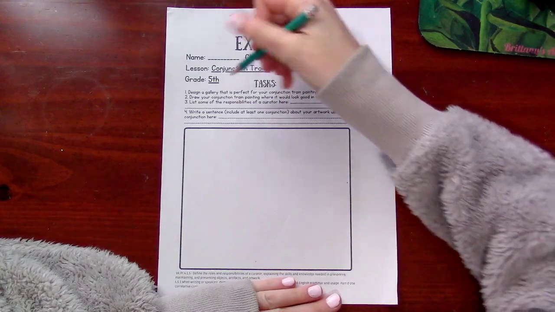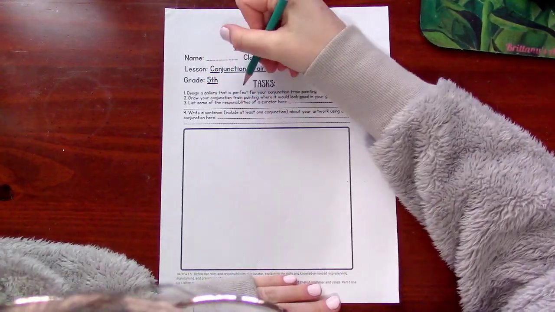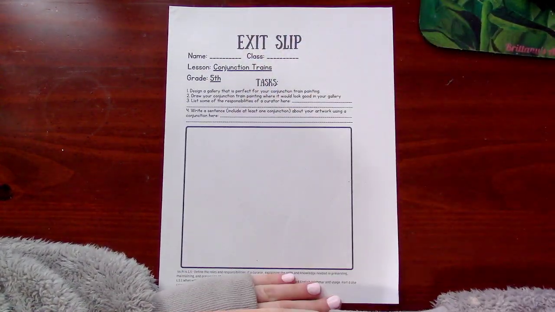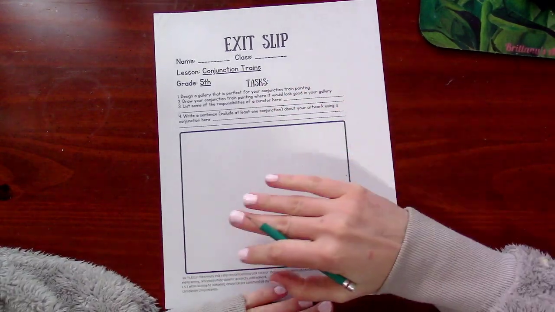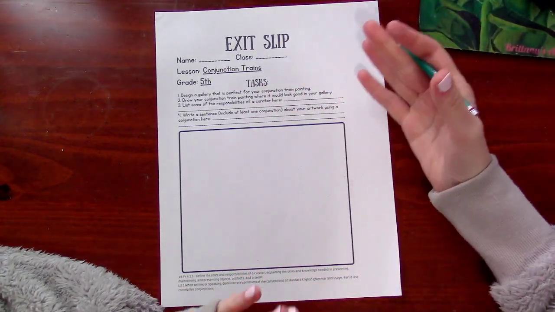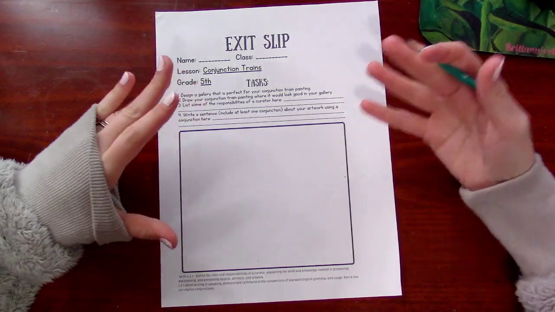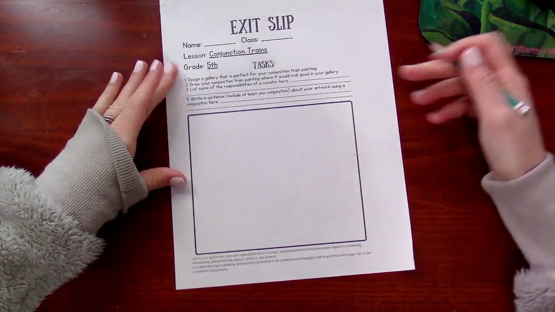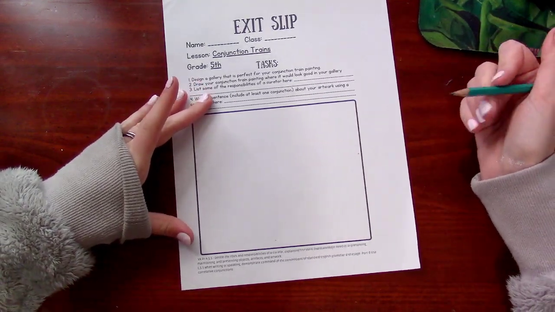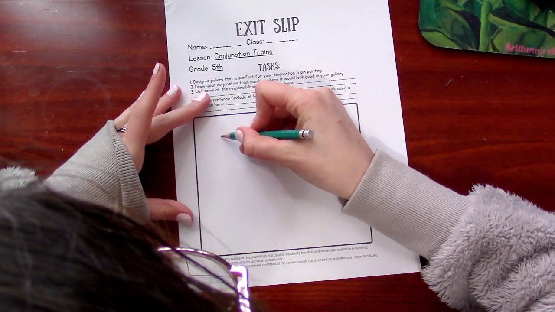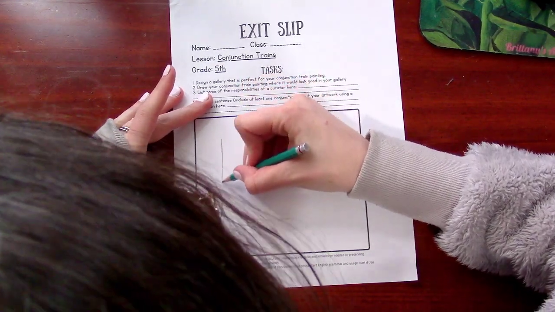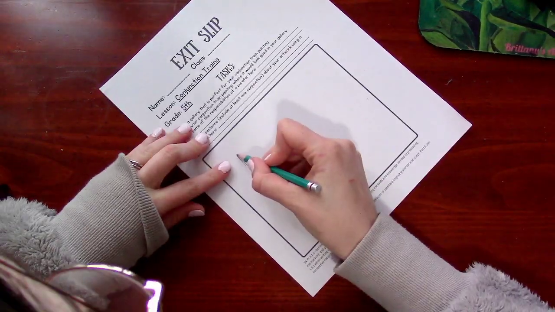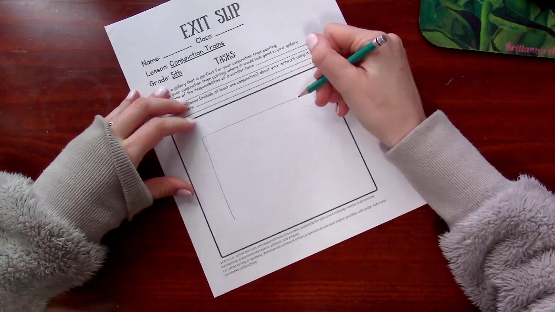All right. Now, number 1 says, design a gallery that is perfect for your conjunction train painting. So we just watched a video that had a lot of pictures of galleries and different setups for galleries. So you can draw your gallery however you want, or you can follow my instructions on how I'm going to draw a gallery. So the first thing I'm going to do is draw my back wall, and I'm going to draw a rectangle like this for my back wall.